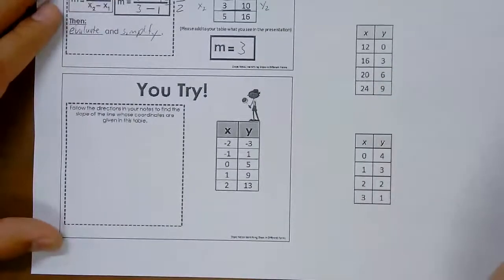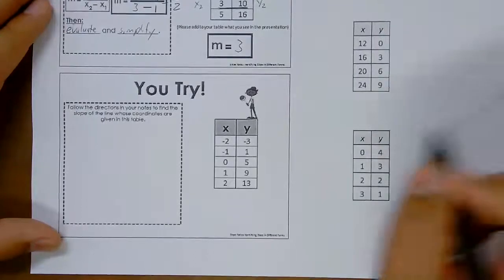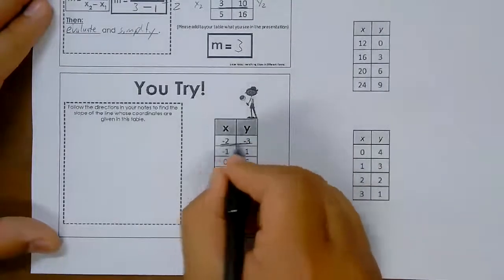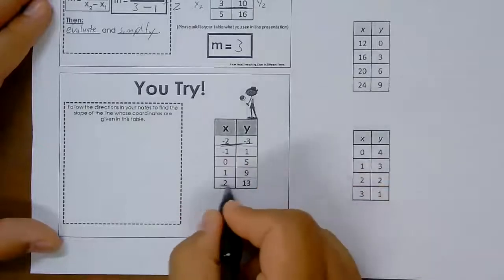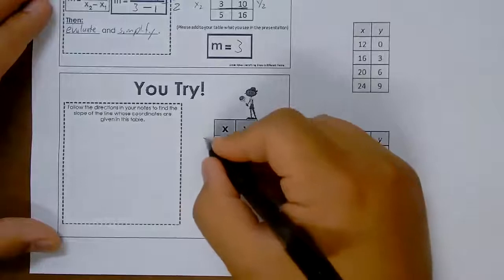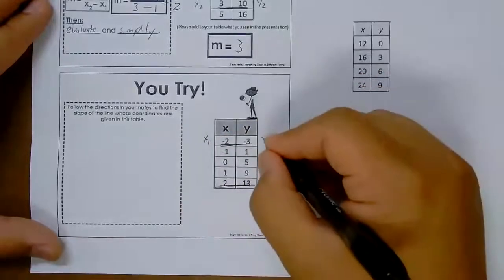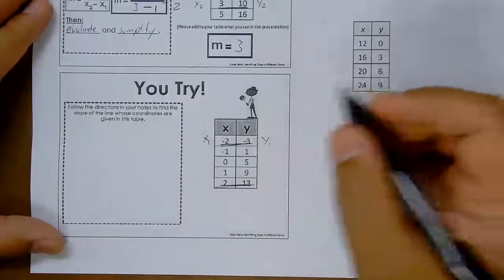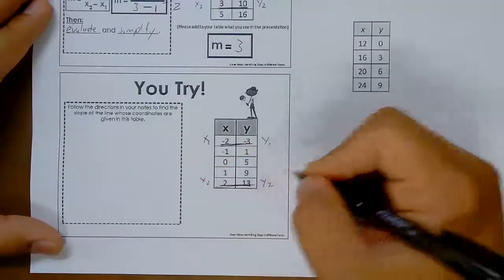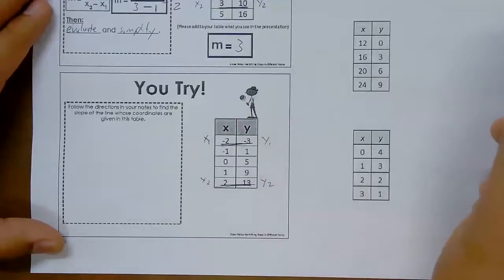Let's try another one. Again, it doesn't matter which ones we use. I'm going to go ahead and pick this first one. We'll do some practice with negative numbers. And let's use the last one. They don't even need to be next to each other. So x1 is -2, y1 is -3, x2 is 2, y2 is 3.